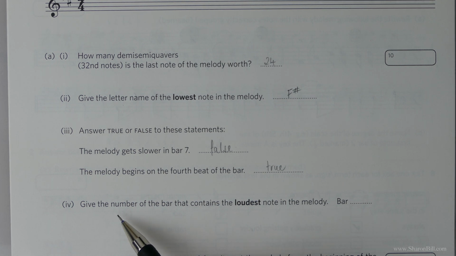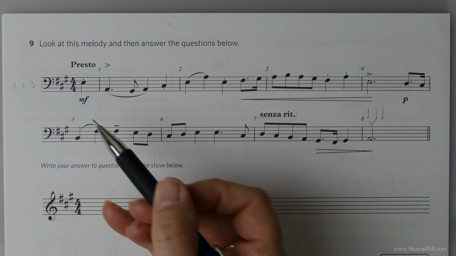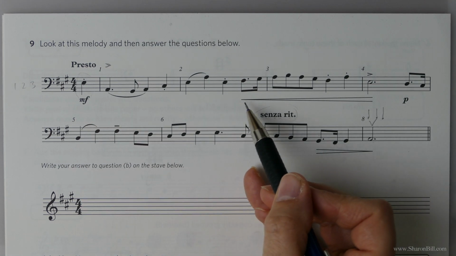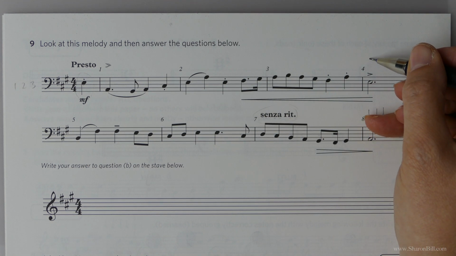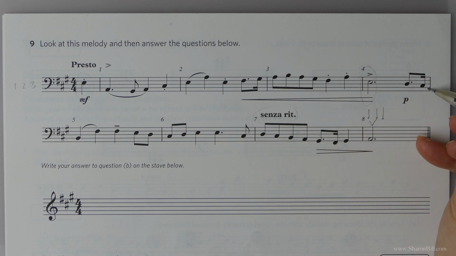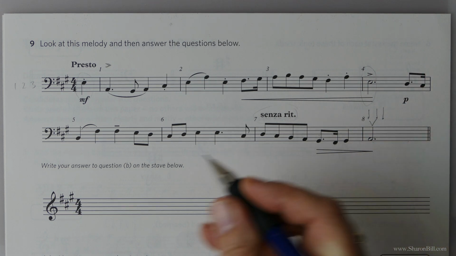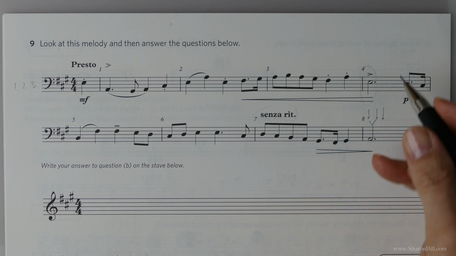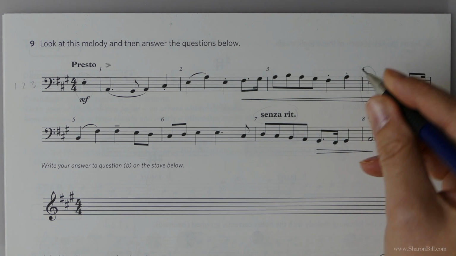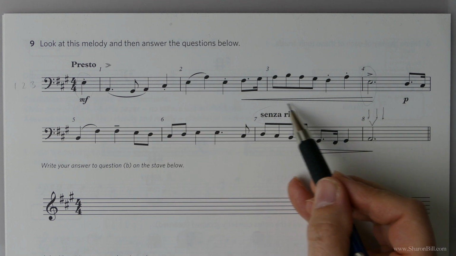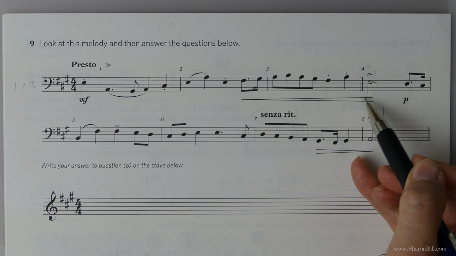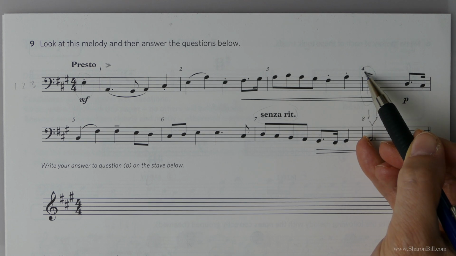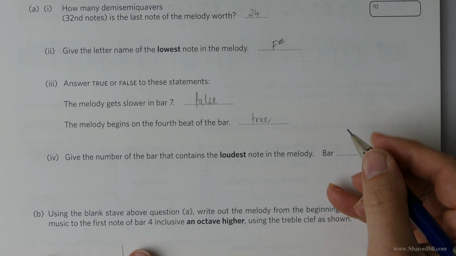Now then, we're asked to give the number of the bar that contains the loudest note in the melody. So we're beginning moderately loud, but then here we're having a crescendo. That means we're gradually getting louder. We reach the pinnacle of that here, and then the music drops off to quiet. It stays quiet and then gets even quieter. So this is the loudest point. For the very fact that we have this crescendo, this accent will also add to that as well, but the crescendo is the main reason, and so bar 4 is where the music is loudest.